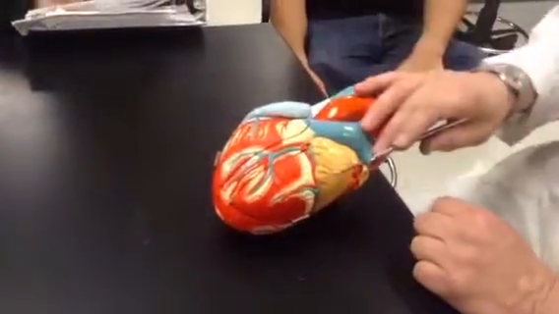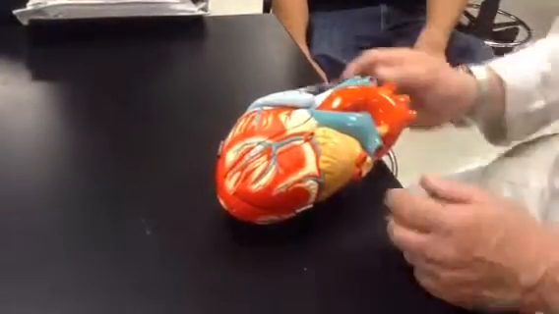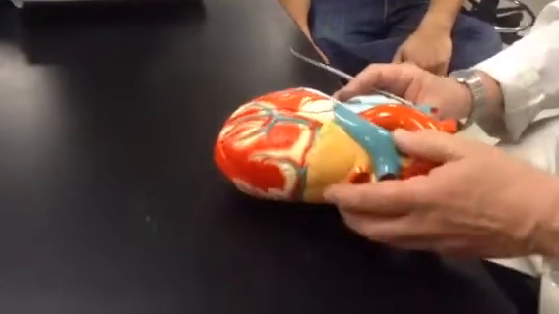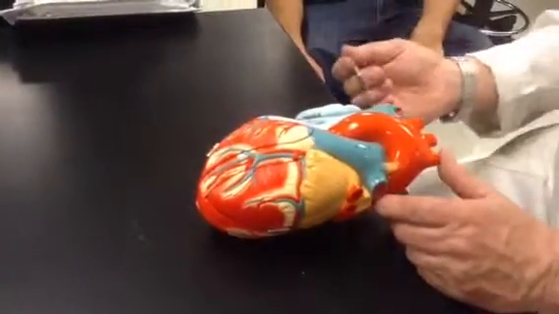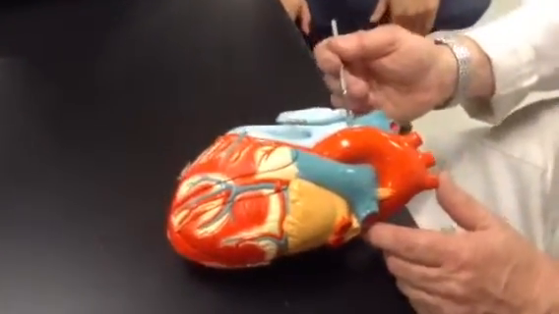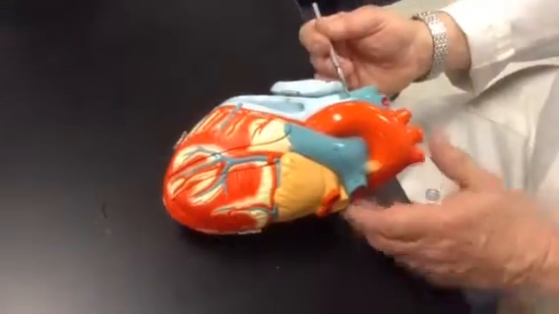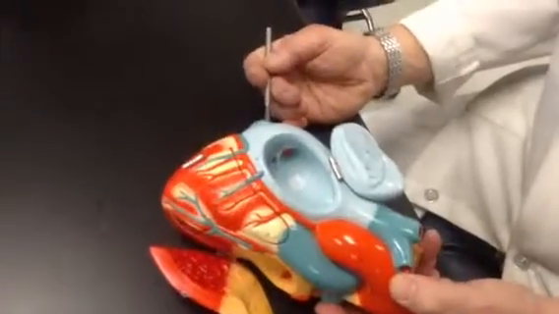This is the right atrium. This is the left atrium. These are the receiving chambers of the heart. So let's start here. So let's go here. This is the superior vena cava. This is the inferior vena cava.